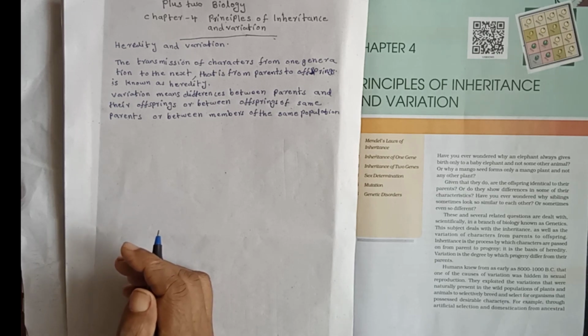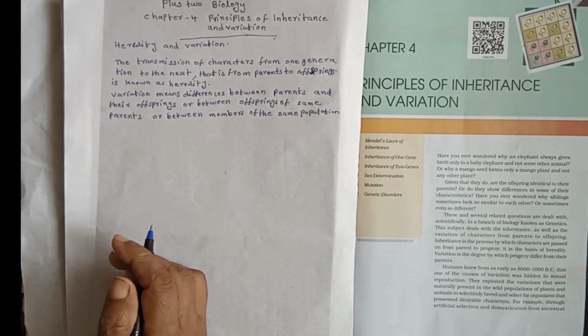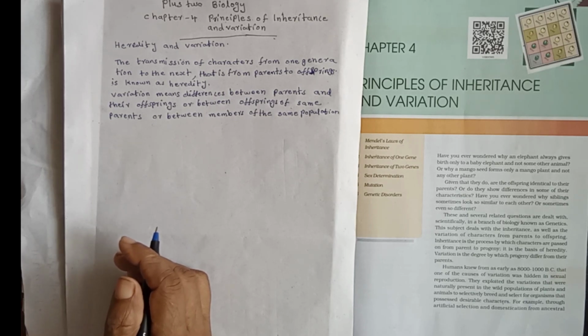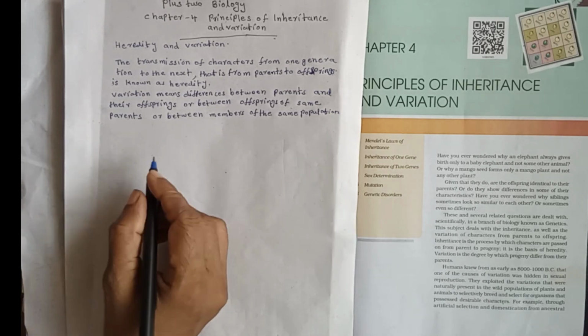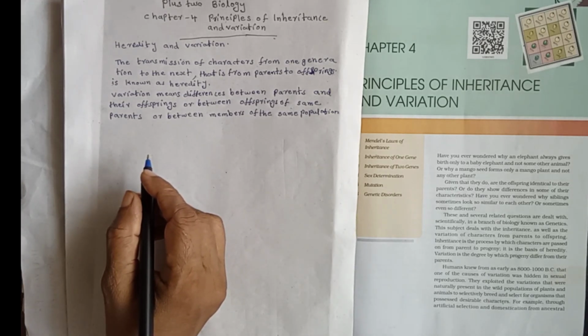First we need to know some terms that are usually used in genetics. There are some technical terms in genetics.